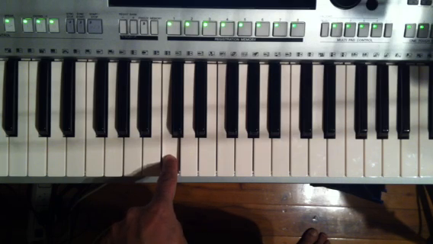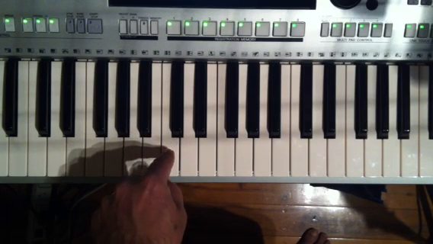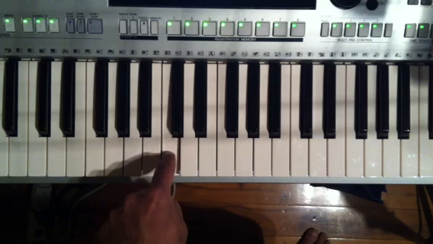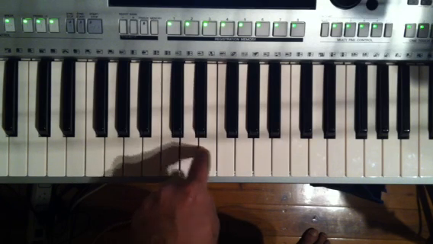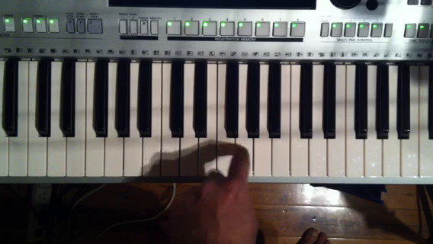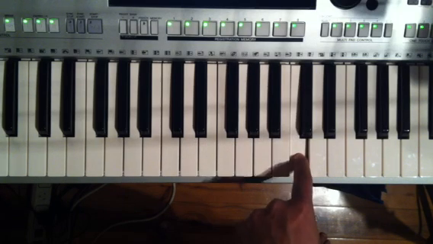That means full tone, full tone, semitone, full tone, full tone, full tone, semitone. First we press the key C and now we travel: full, full, half, full, full, full, half.